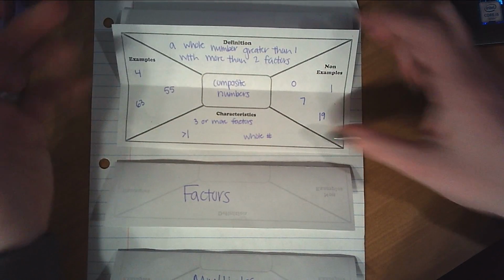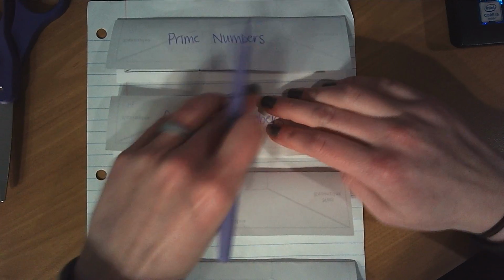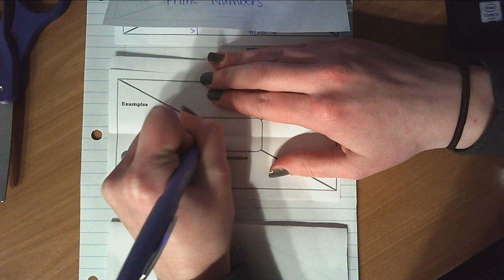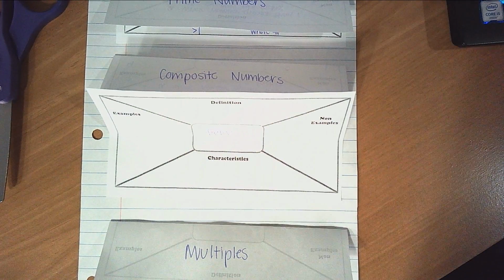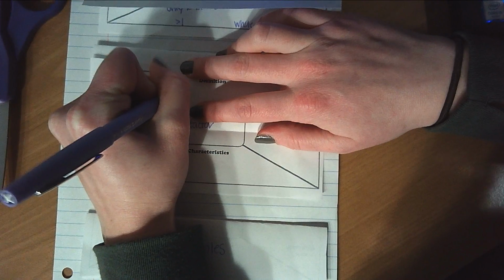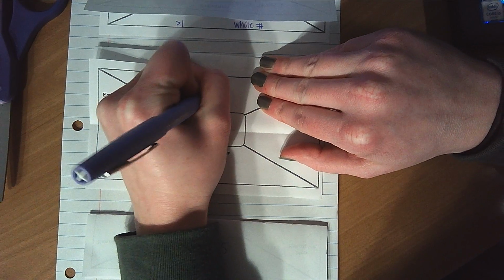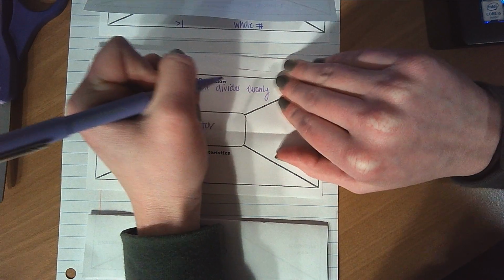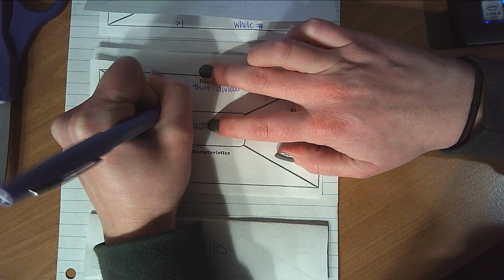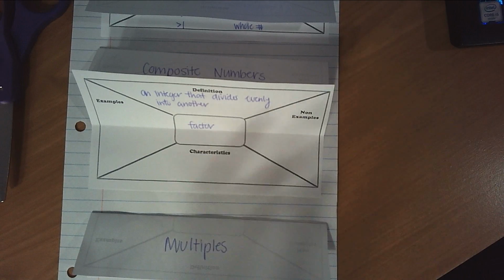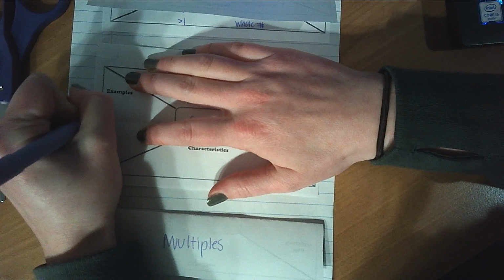So if we're going to be talking about factors this unit, and talking about factors when we're talking about prime and composite, it's really important then that we define what a factor is. And so on this next one, we're going to write in factor. And a factor is an integer that divides evenly into another. Or when we have 2 factors, they're 2 numbers that multiply together to give us a product.